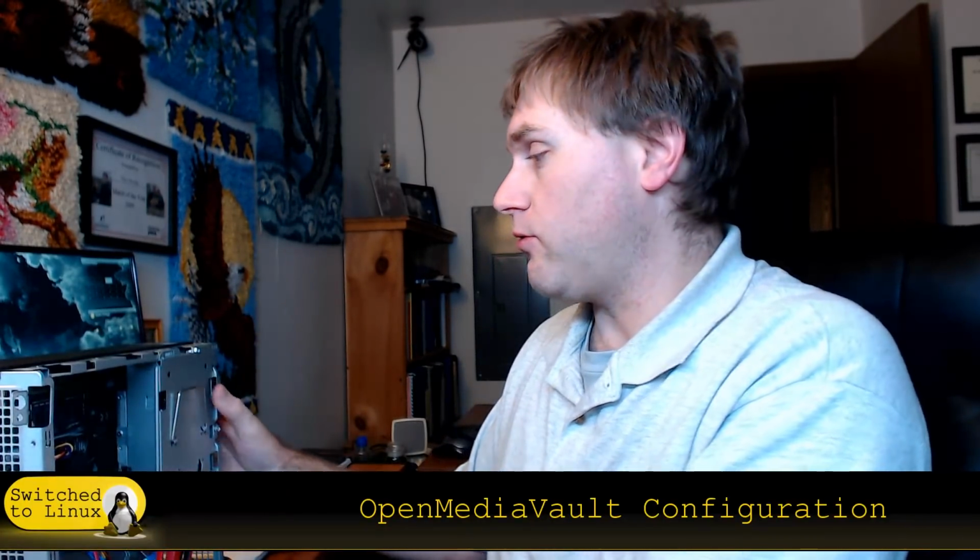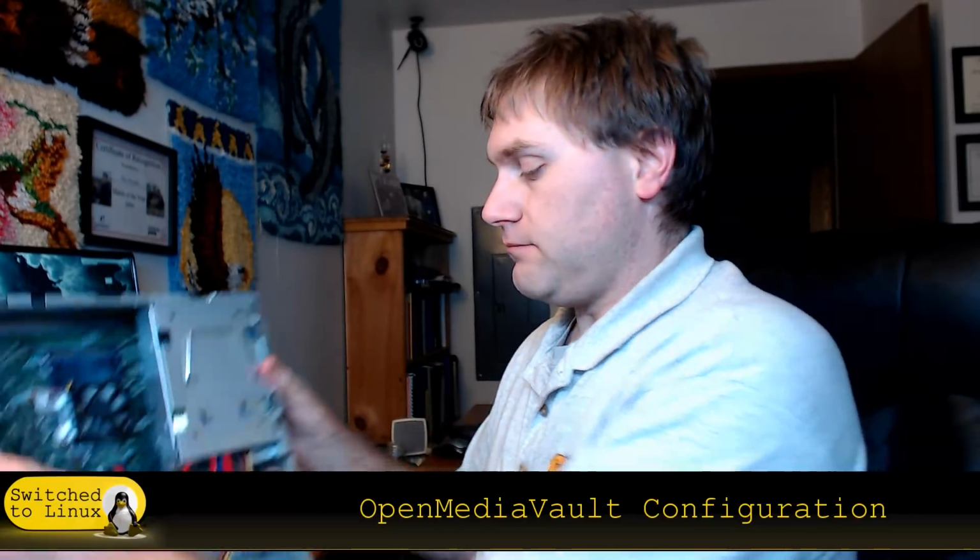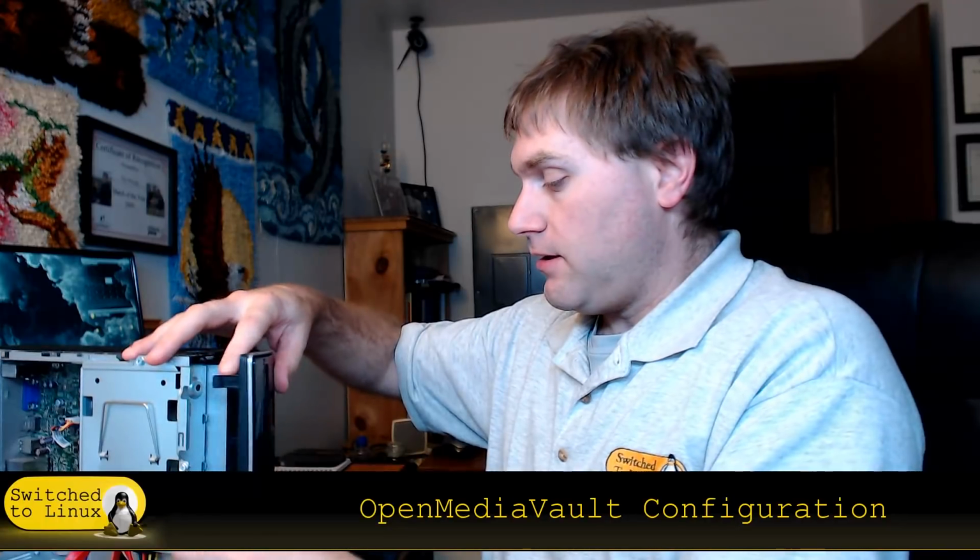We have the Ethernet port. There's a series of USBs. There is an HDMI port if you do actually need to plug this guy in. Usually what I do is I turn on the SSH server, and then I'll just SSH into it through one of my other computers. So that's that part. Now we're just going to go ahead and put the front back on.